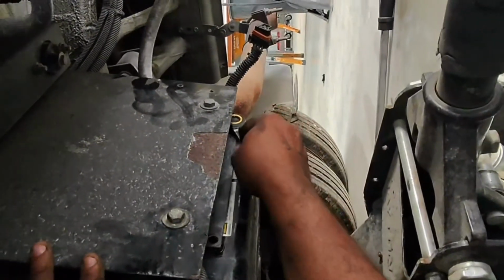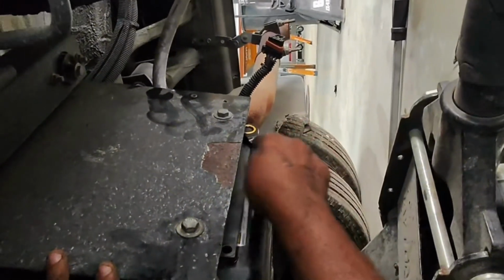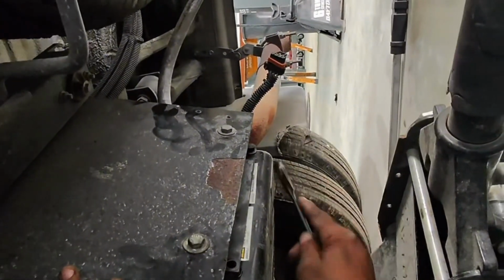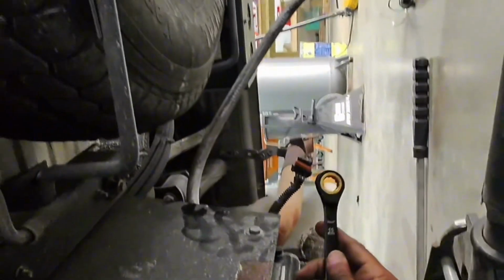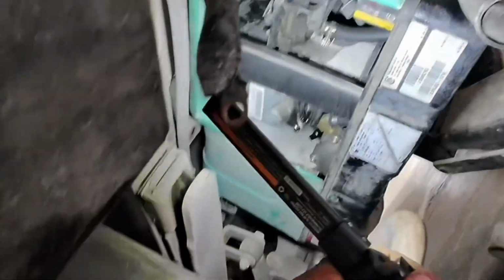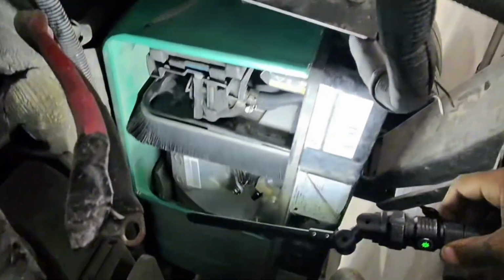Yep. No, it's not. It says it's 15 here on the thing. Can you give me a 14 on the ratchet over there? So we're installing the generator back into the Class B.